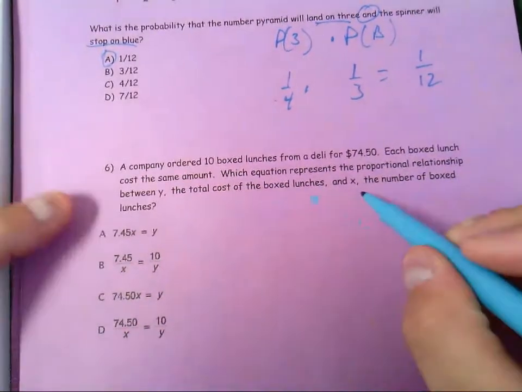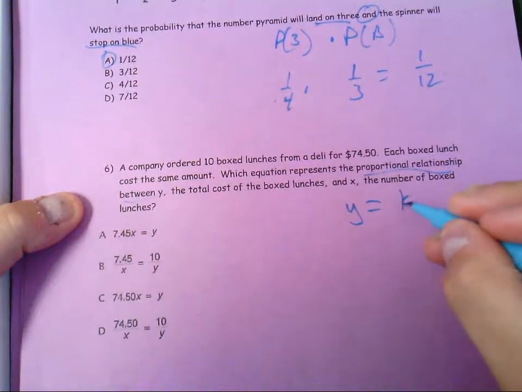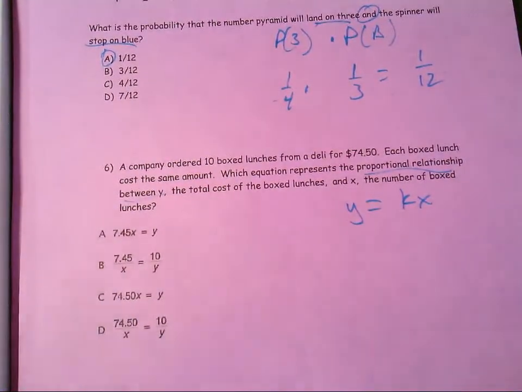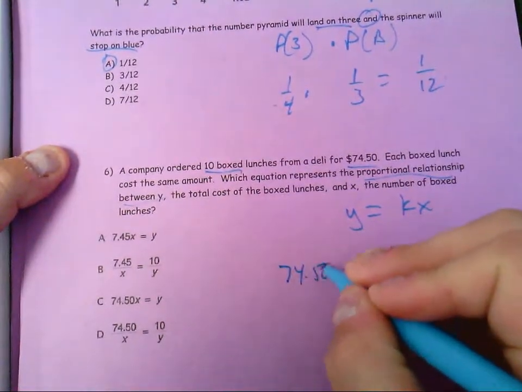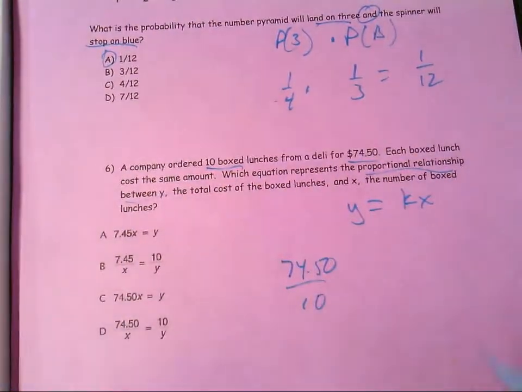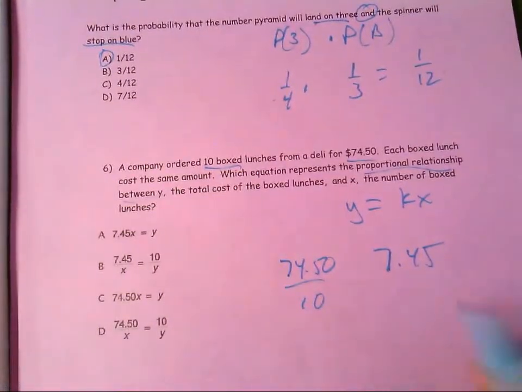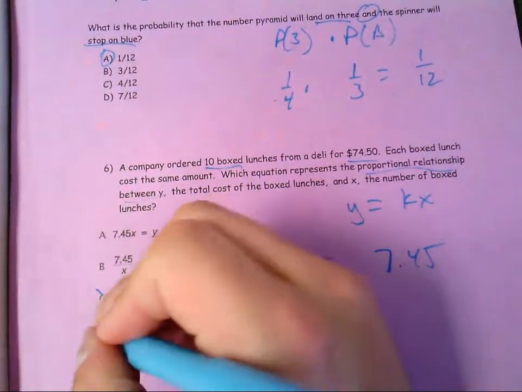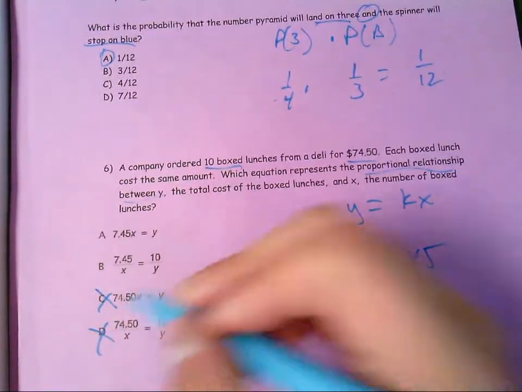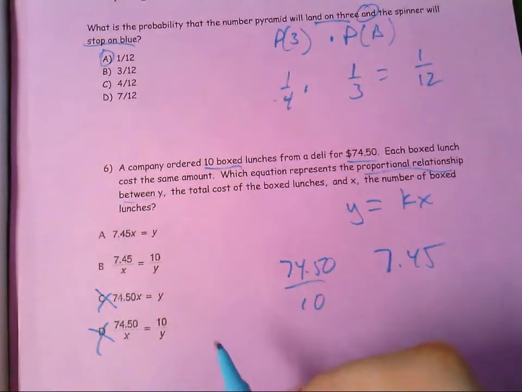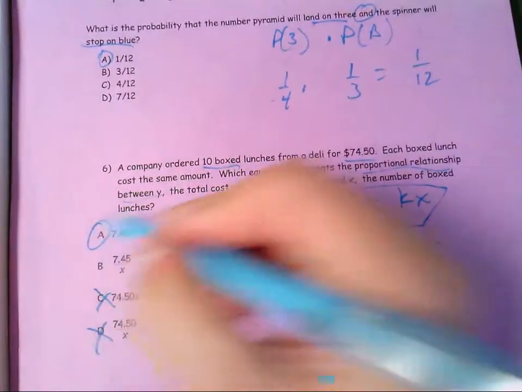Company, total cash. What is the equation? Proportional relationship. It's in the form y equals kx. So the first thing you've got to do is you get 10 lunches, so it's $74.50 divided by 10. Well, dividing by 10 is easy. It gets down to $7.45. By doing that alone, you now eliminate this choice and this choice. Right. So really what it comes down to is recognizing this form, because now the answer becomes A.